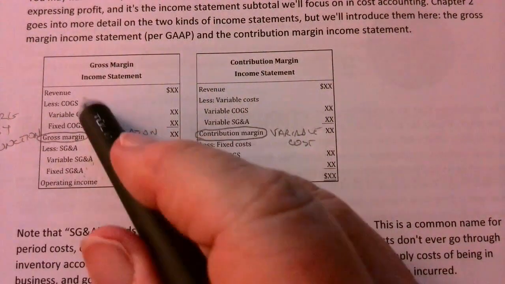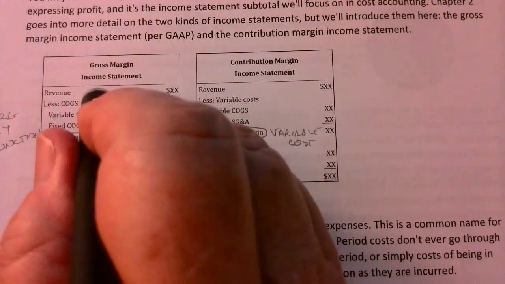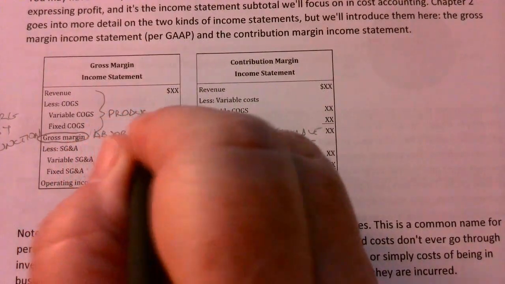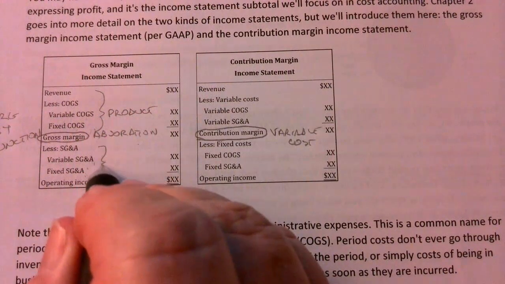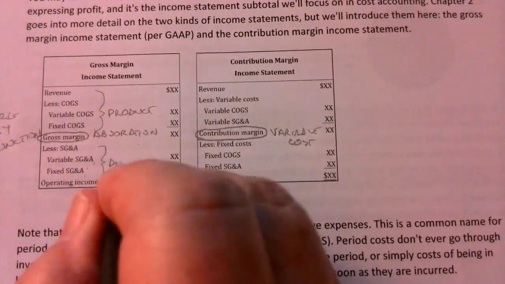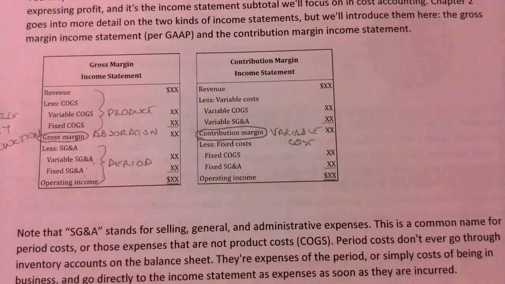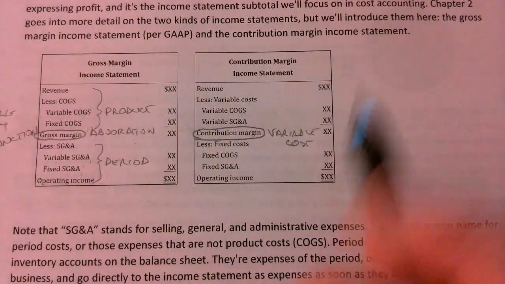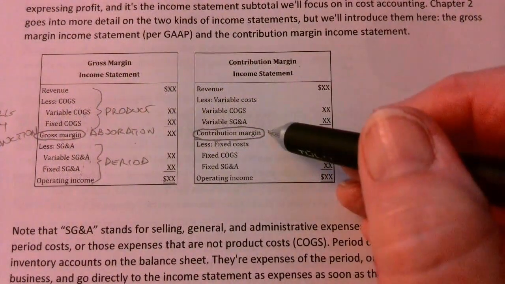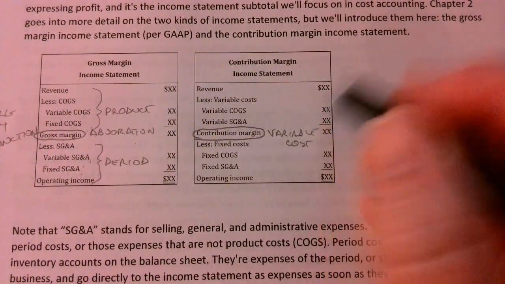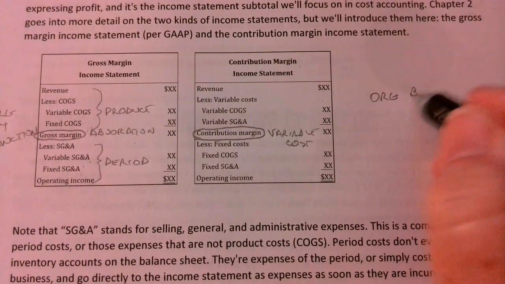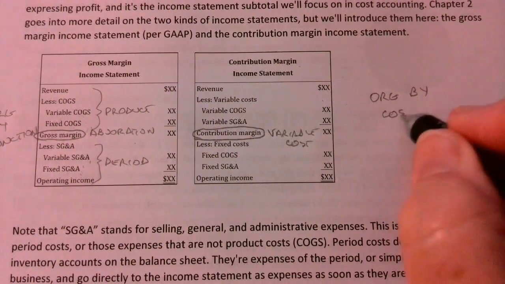These costs relate to product cost. Everything here is about the product, and all these numbers down here are period costs. I'm on page 13 of the refresher. Over here on the variable cost statement, these are organized by cost behavior.